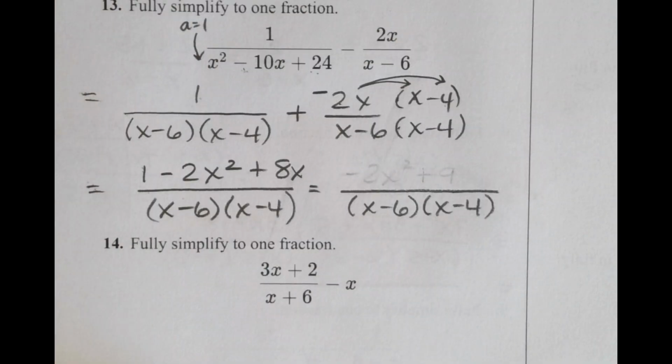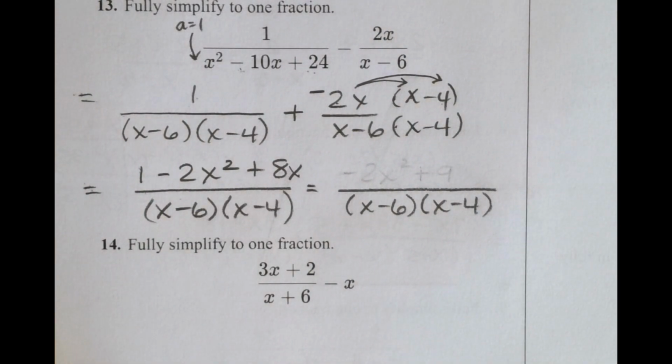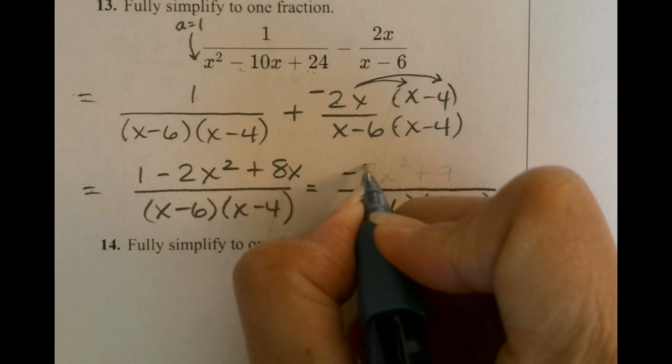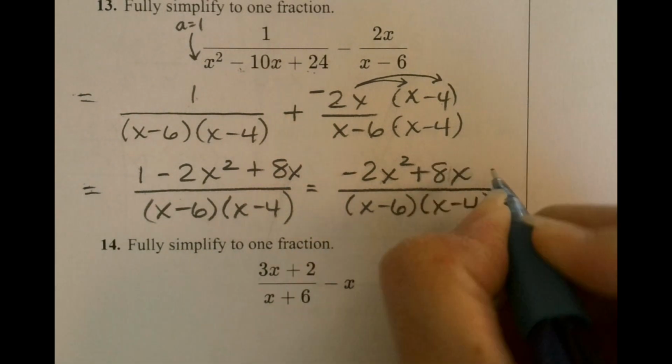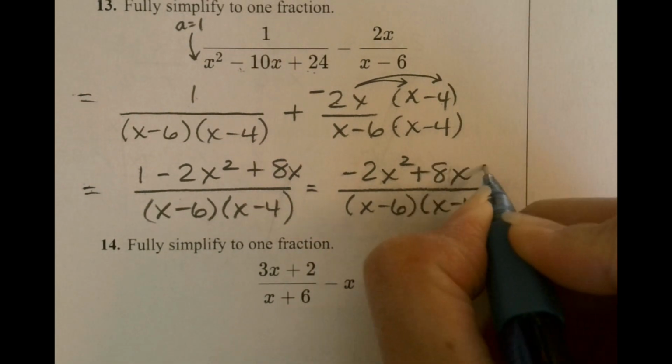Very good. So I modeled a very good mistake. Do not do what I did. So negative 2x times x is negative 2x squared. Negative 2x times negative 4 is positive 8x. Thank you for that, Gray. All right, so let me rewrite this in order. Negative 2x squared, positive 8x, and then positive 1.